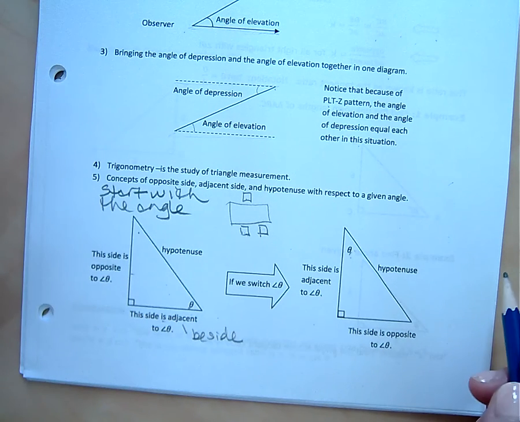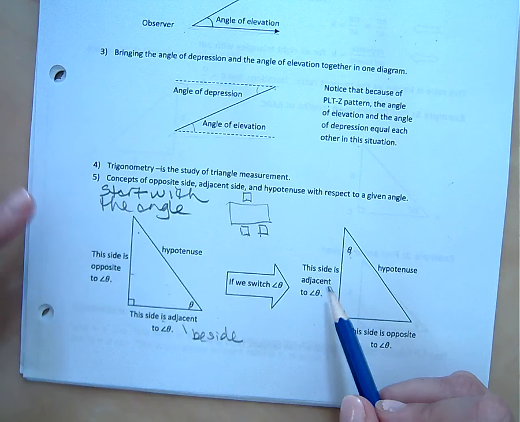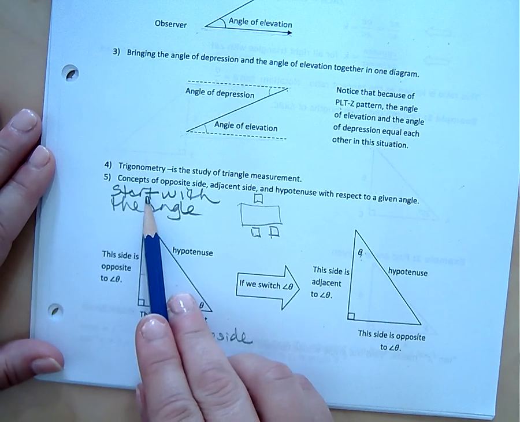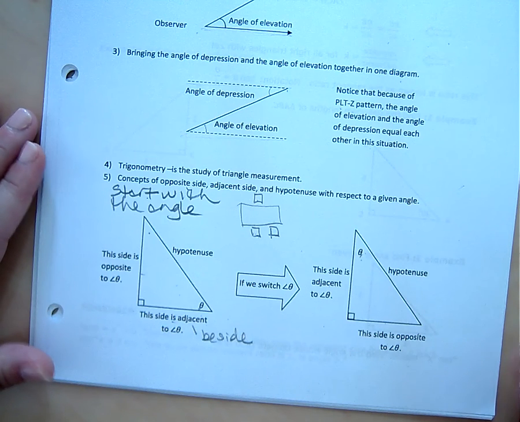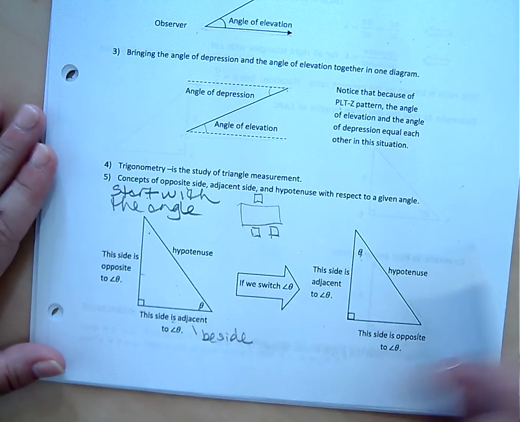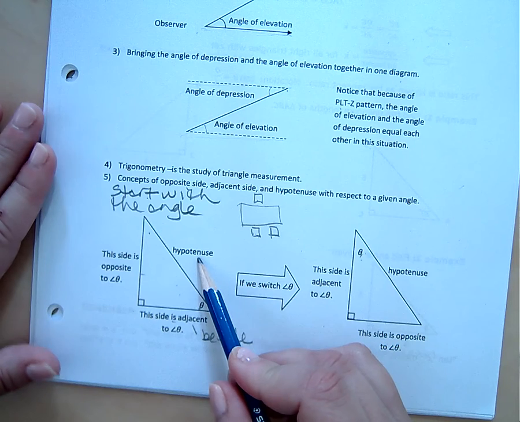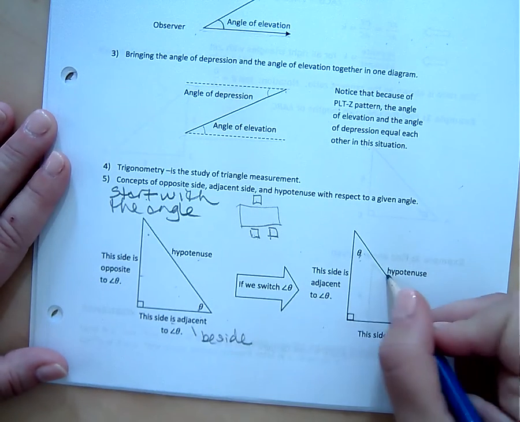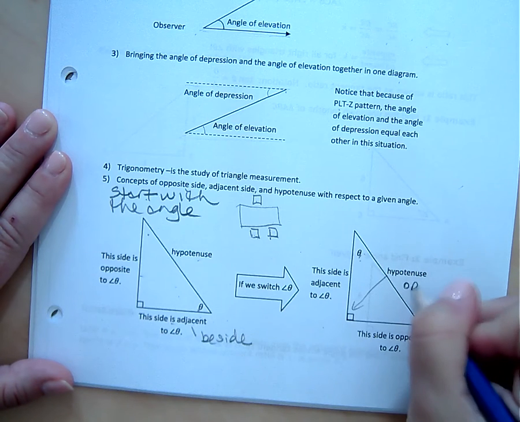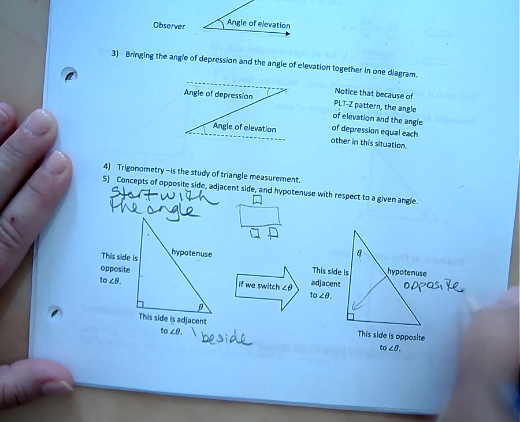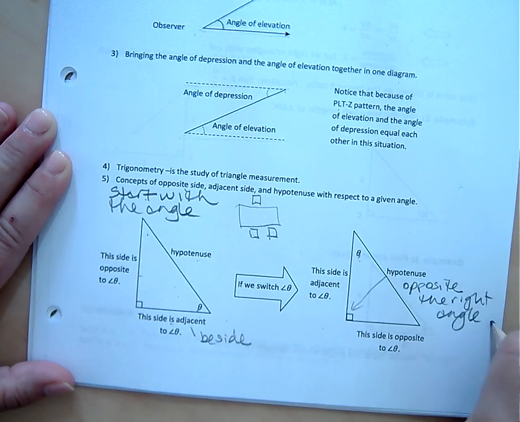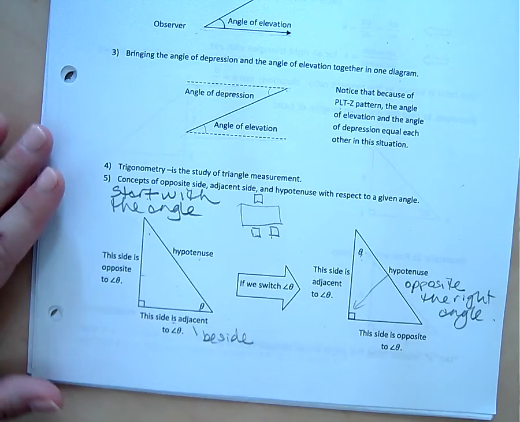The side is determined as adjacent or opposite always by starting with the angle and then seeing what's opposite and what's adjacent. So the hypotenuse is always going to be the side that is opposite the right angle. Okay? So there's some vocab for you there.